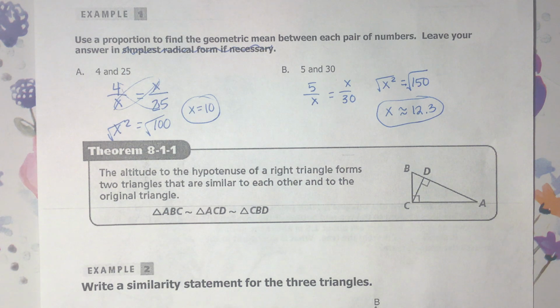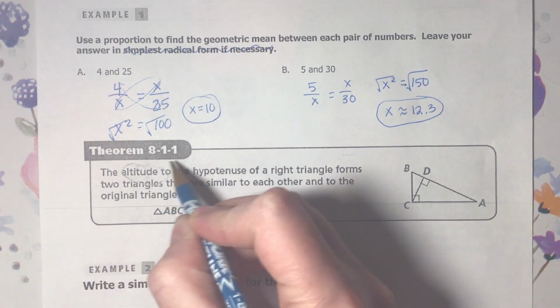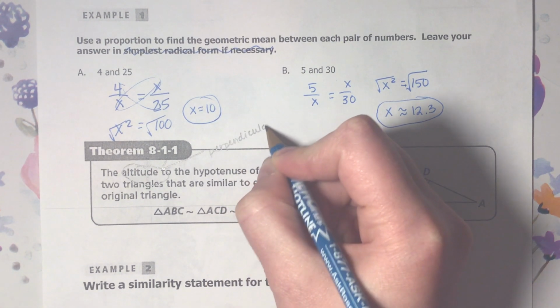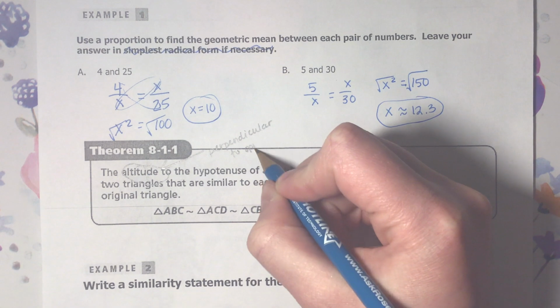It says the altitude to the hypotenuse of a right triangle forms two triangles that are similar to each other and to the original triangle. Essentially, what this is saying is this. We have a big right triangle. And remember, an altitude connects a vertex to the opposite side perpendicularly. So I'll just remind you of that again. Altitude is perpendicular to opposite side.